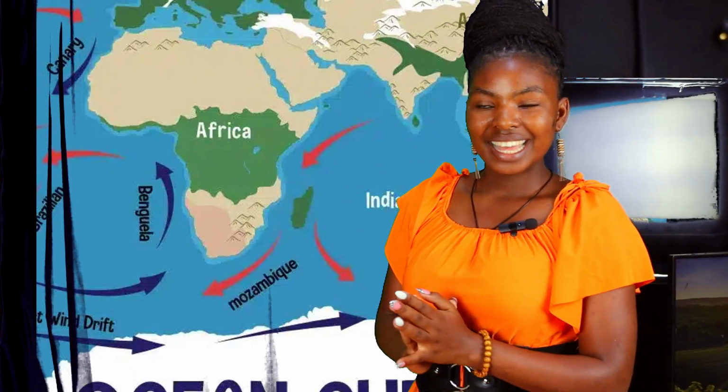So can you give the difference between climate and weather? What is weather and what is climate? The difference is whether it takes a very short period of time, that is 24 to 48 hours, but climate takes a long period of time. It usually is 30 to 40 years. So let us look at the factors affecting climate in Kenya and Eastern Africa.